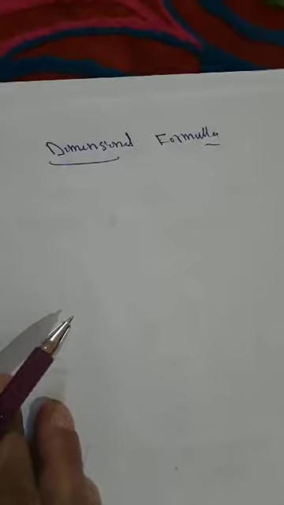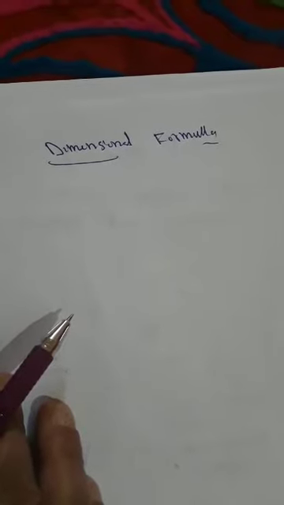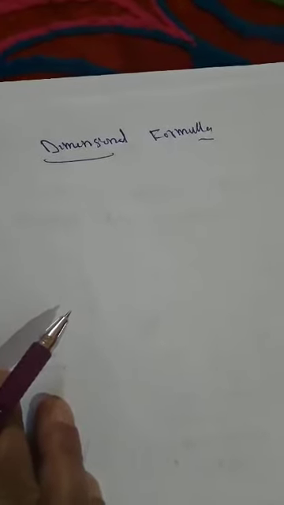Today we will discuss the dimensional formula, how we can express the dimensional formula of various quantities, and we will see its uses, and we will try to know the different quantities which are associated with the dimensional formula. First, we should know what is dimensional formula.